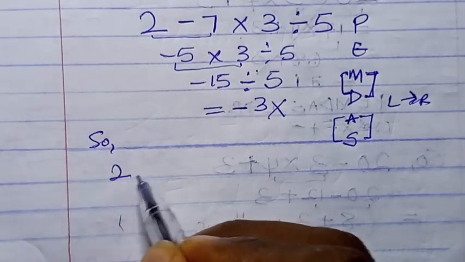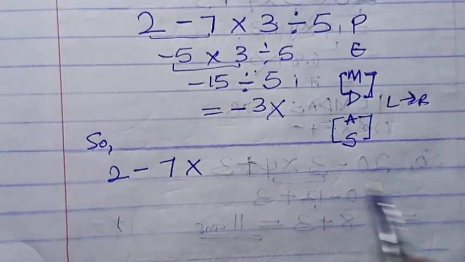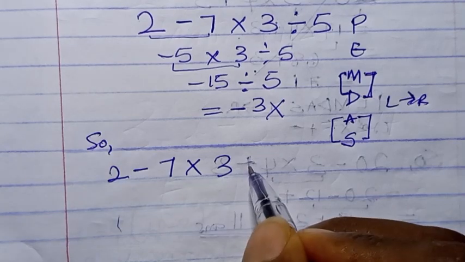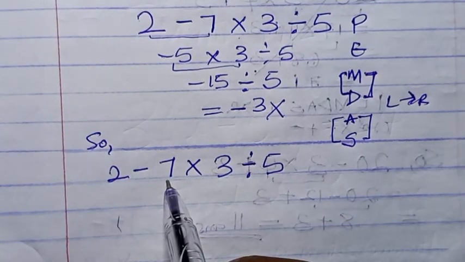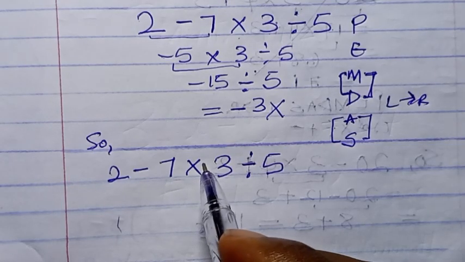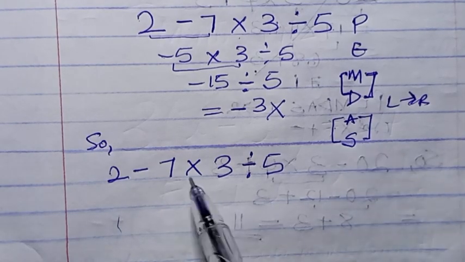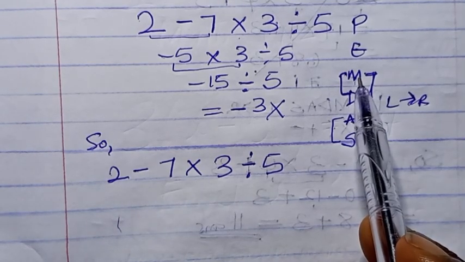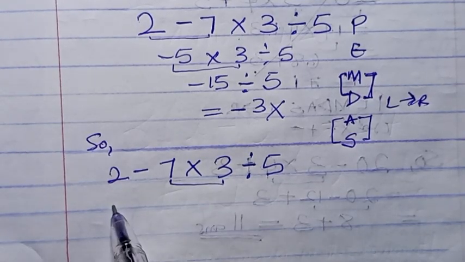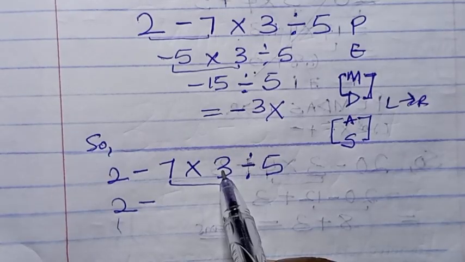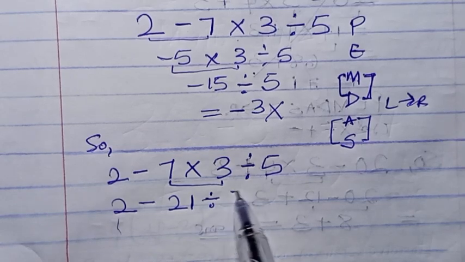if we solve this again, 2 minus 7 times 3 divided by what? 5. So we have 2 minus 7 times 3 divided by 5, all right? Now, what we need to do first, PEMDAS says we have to do multiplication first, all right? Because we are solving from what? Left to right. So if we do this multiplication first, bring down this 2 minus 7 times 3 is going to give us 21, all right? Divide by what? 5.